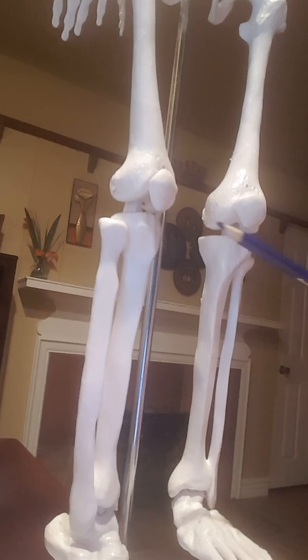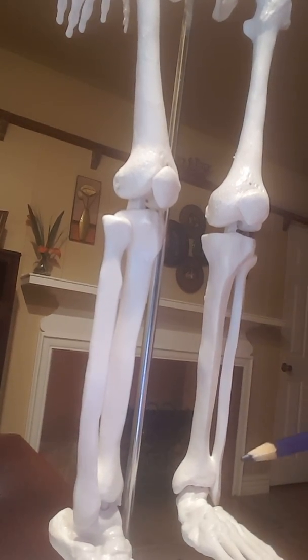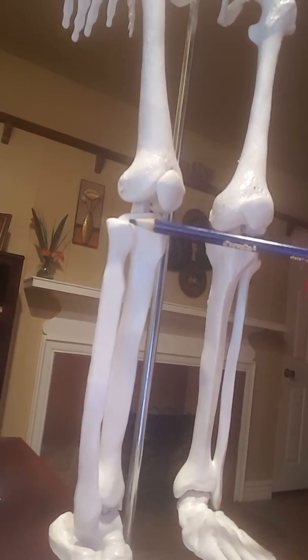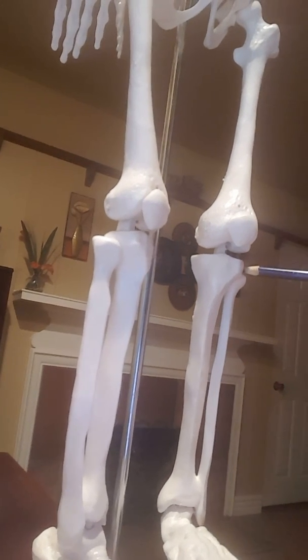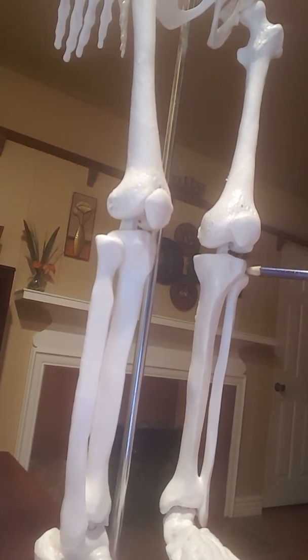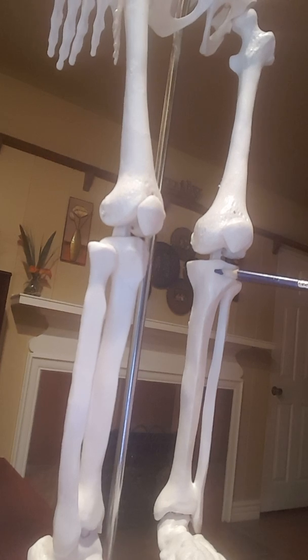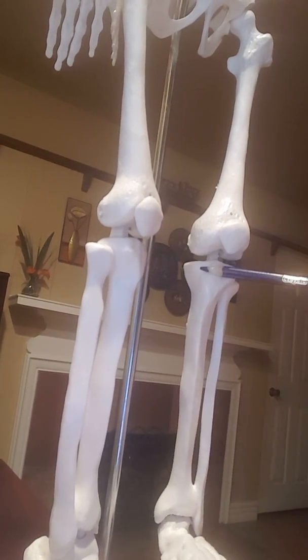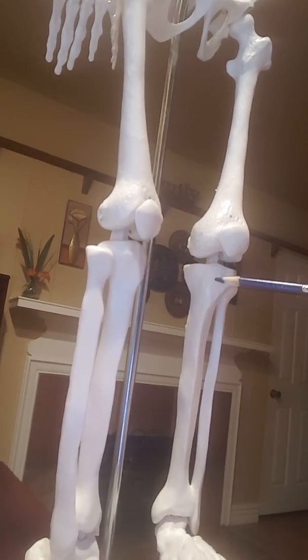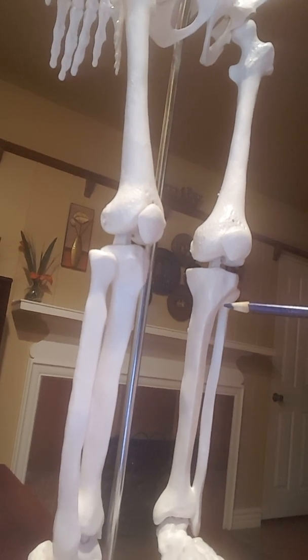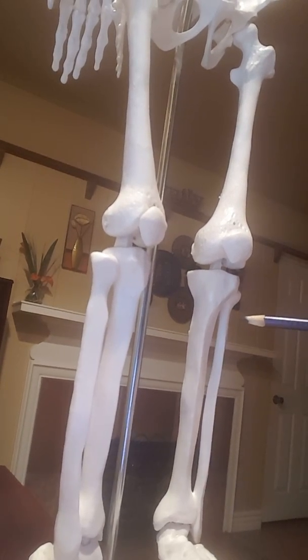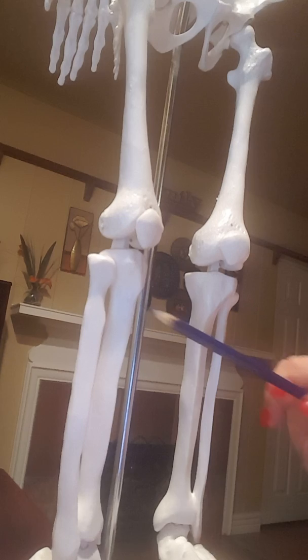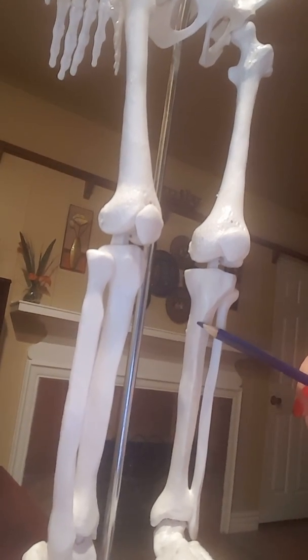So going down to this part, you have the lateral condyle, and then the medial condyle, one here and one here. Then you have the tibial tuberosity, which is right here, and on this one right here.